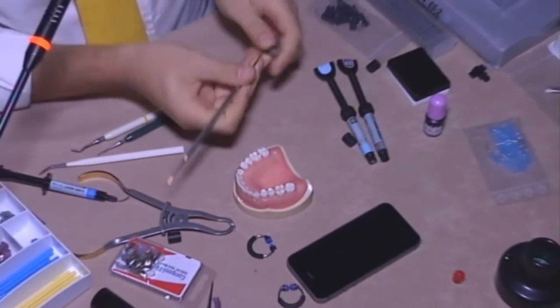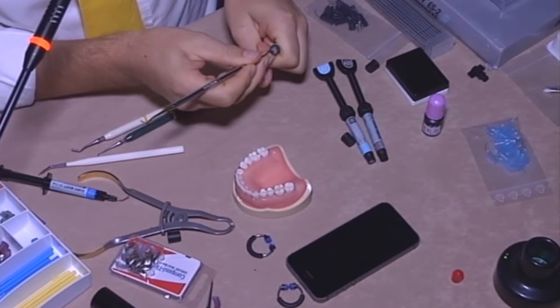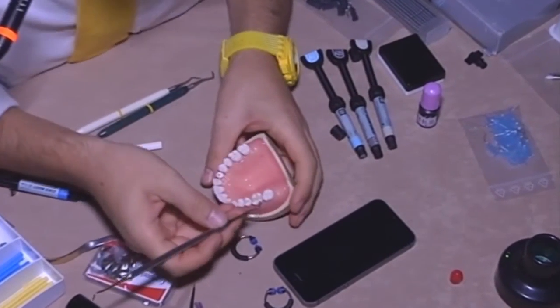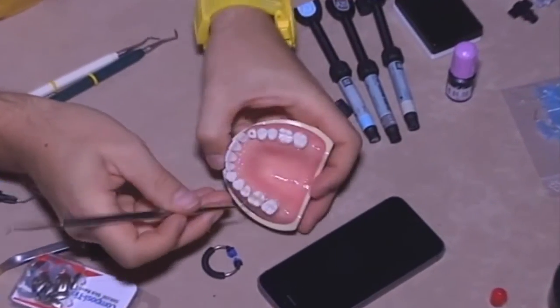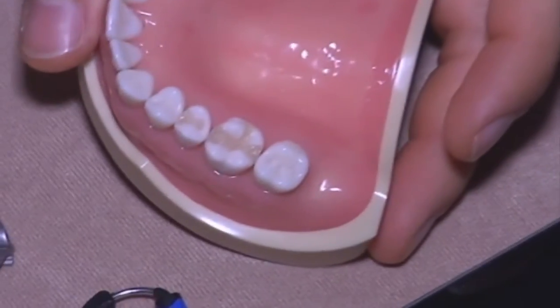If you already shaped the dentin layer, the enamel is easier to place because you already have a project to follow.